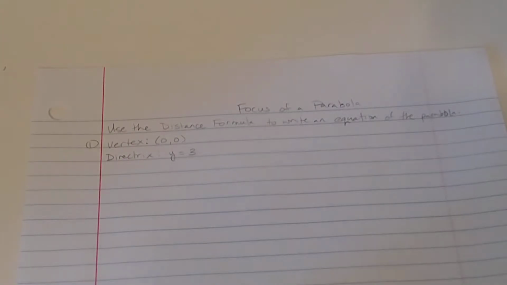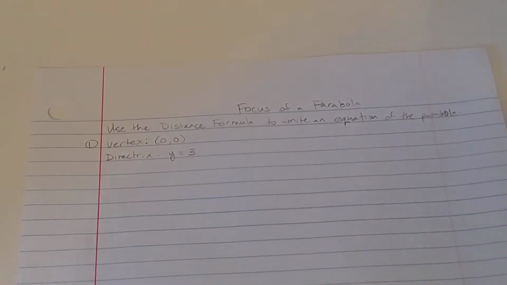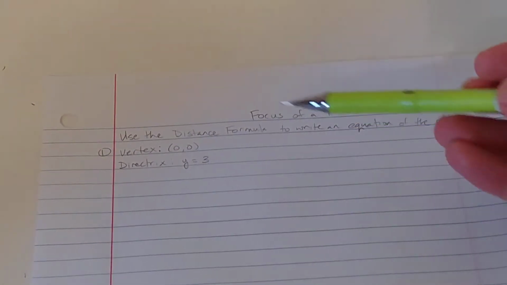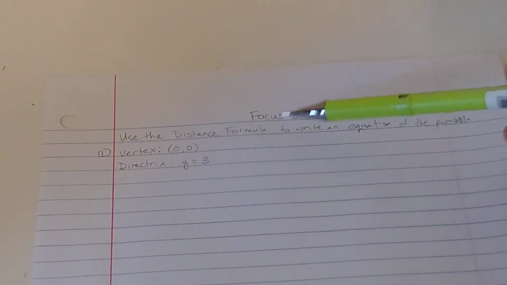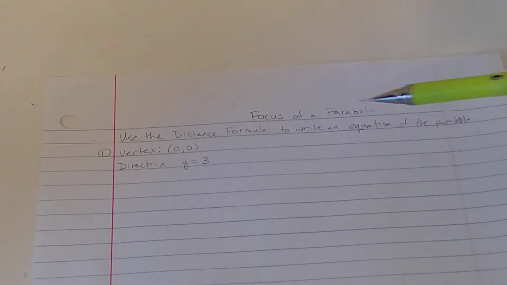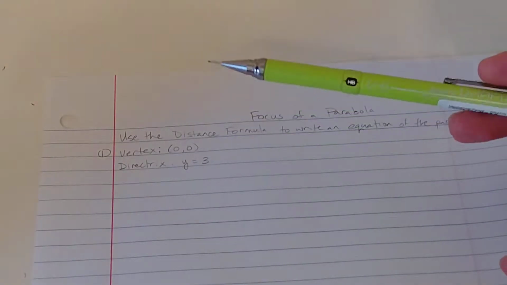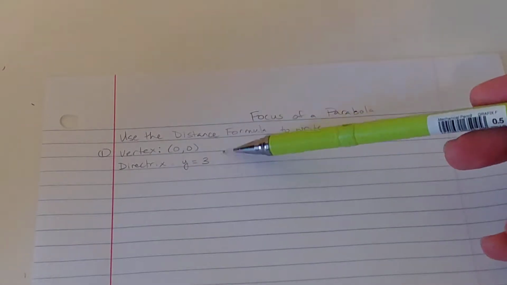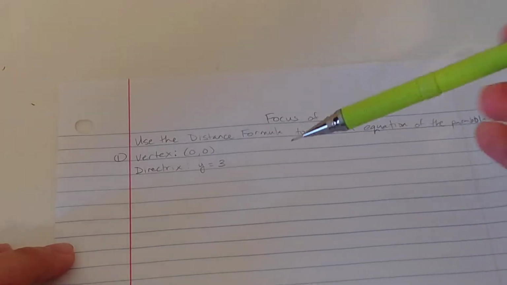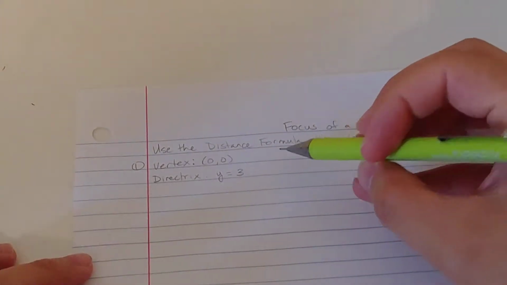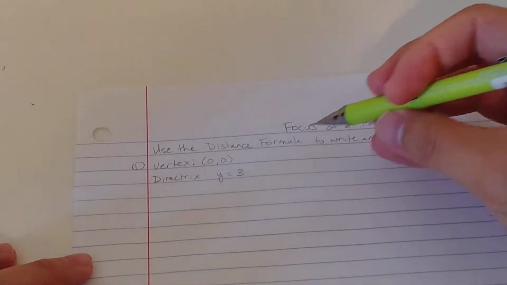All right, so today we're going to look at the focus of a parabola. Now, in class, I'll talk about what the focus is, all right? But here, one question that you'll see is use the distance formula to write an equation of the parabola. Now, this is something that they used earlier, back in the day. Okay, so we know better ways to do it. So this is just so that we have practice.